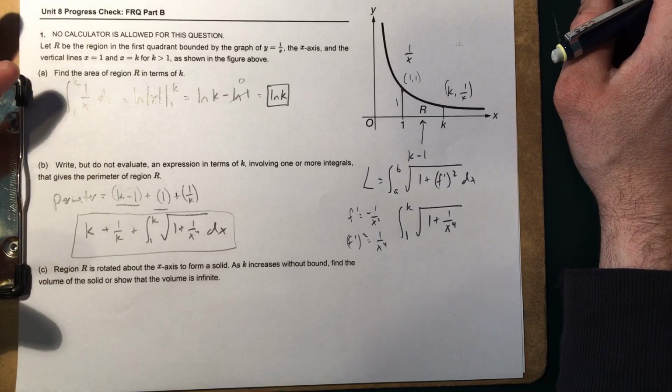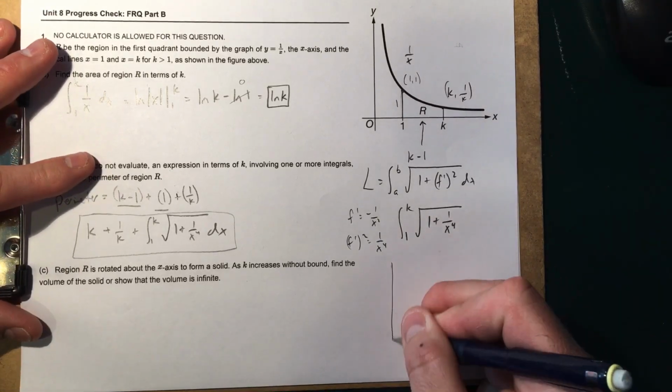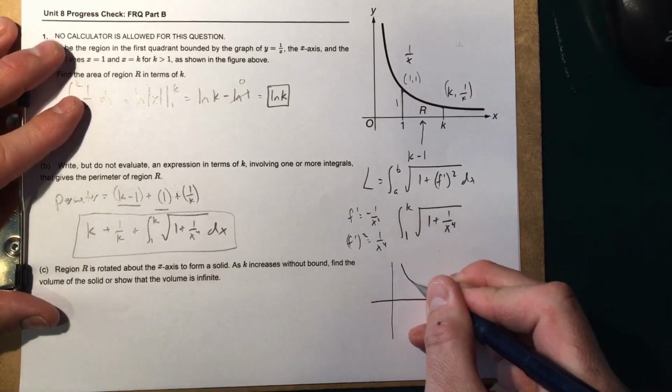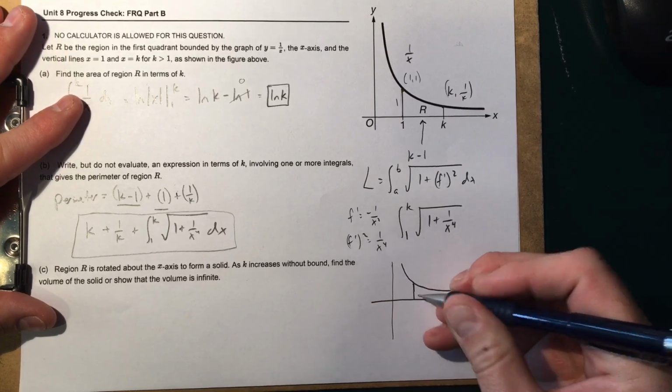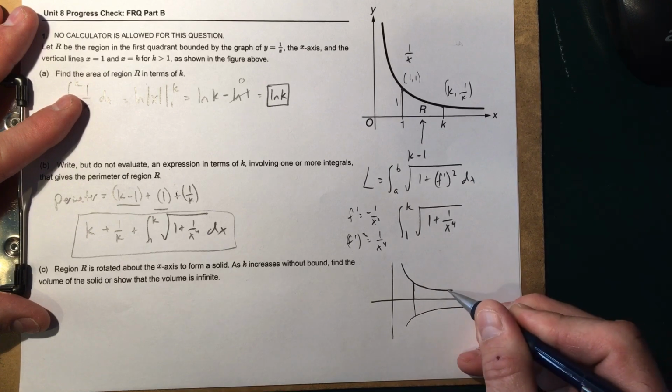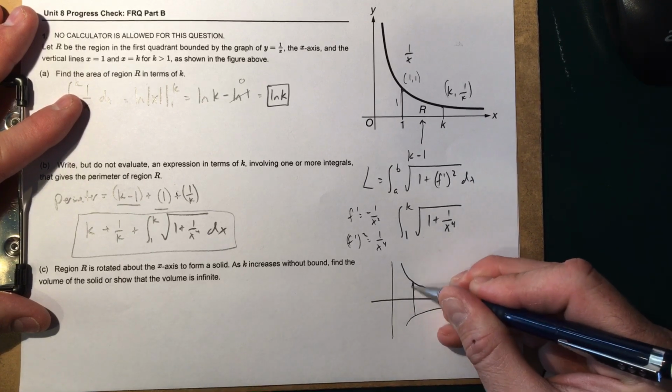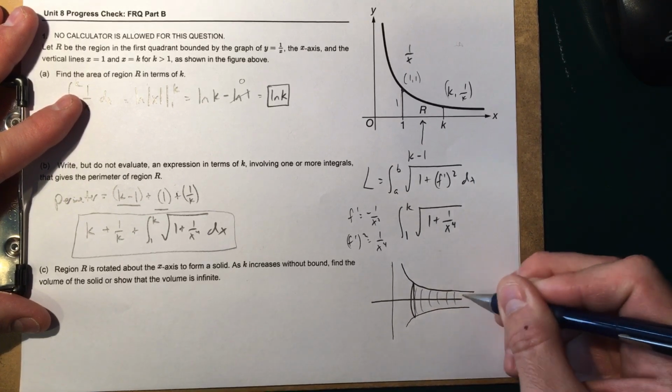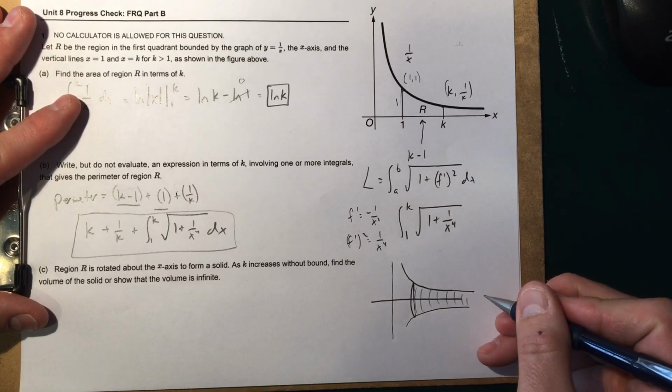So if I take this bad boy and I spin it around the x-axis right down here, it's going to be spun around all the way to infinity, from 1 to infinity.